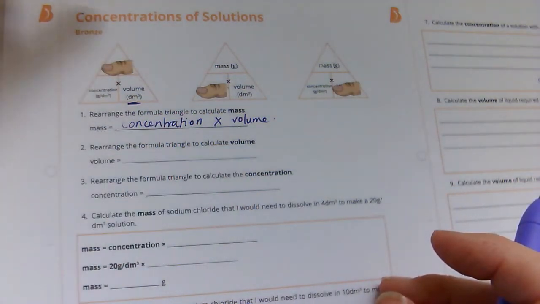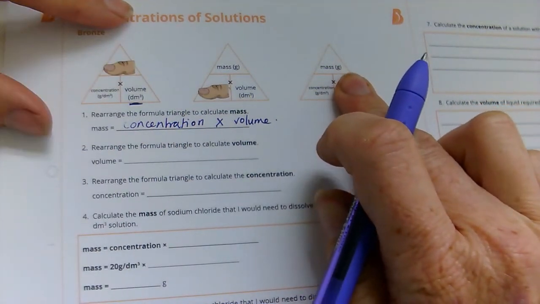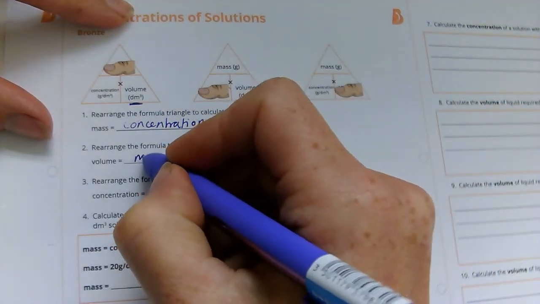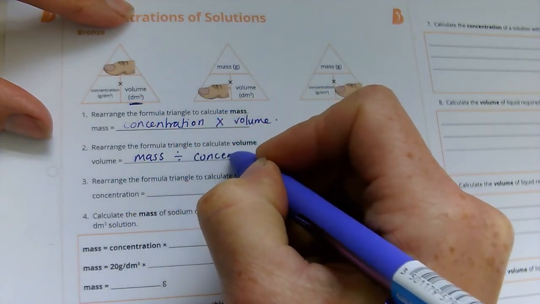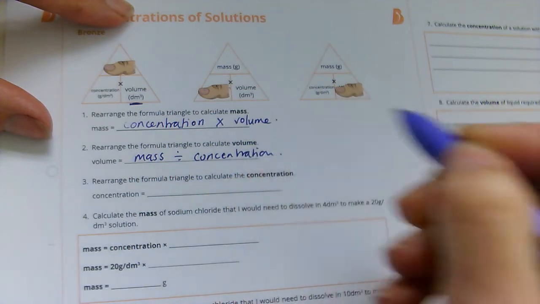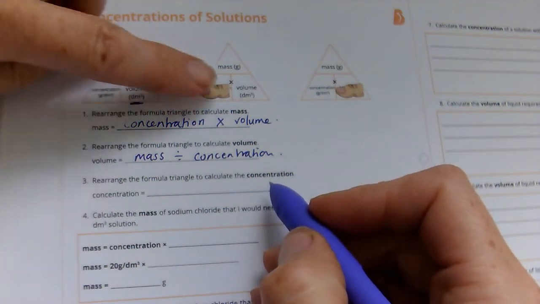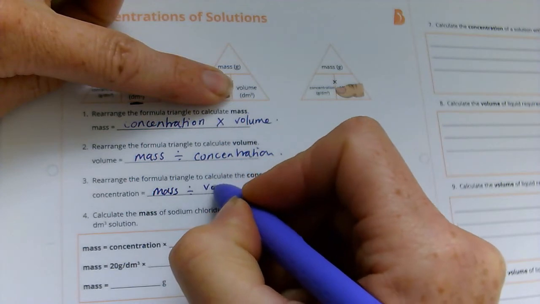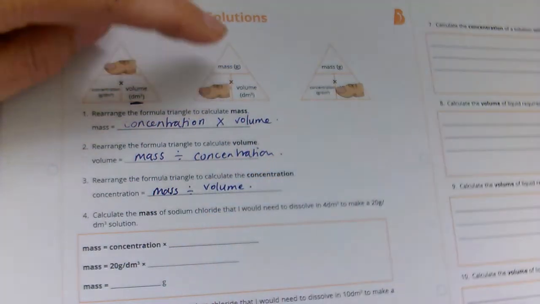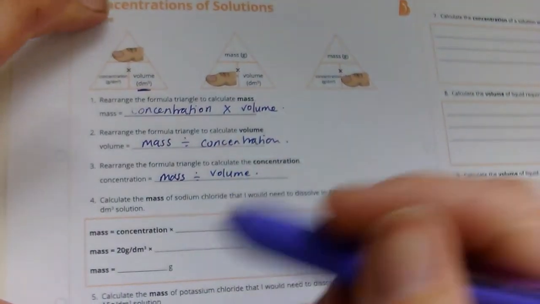Then it says volume. This time is the third triangle. To calculate volume, where the finger's covering that up, it's going to be mass divided by concentration. And then the last version of the formula, I want to find out concentration, so I cover that up, and it's going to be my mass divided by my volume. Now we're going to use those three formulas to work out some different bits and bobs with the data that we've been given.